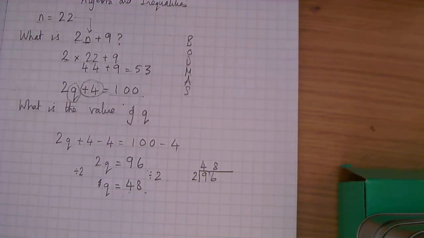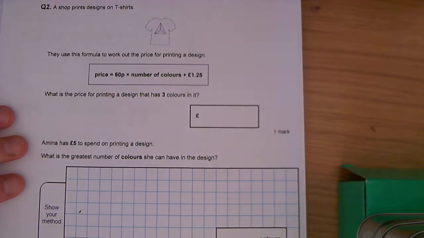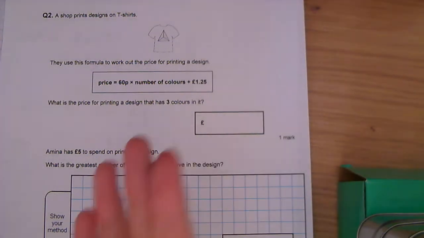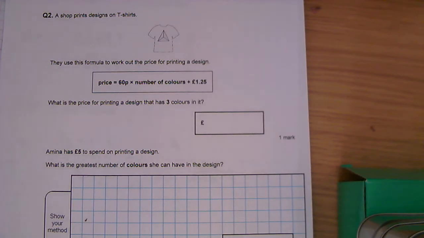Let's look at another algebra question, but it uses formulae. This is a test type question. A shop prints designs on t-shirts. They use a formula to work out the price for printed and design. So formulae are useful if you want to, for example, in this question, vary the number of colours. You have a way of following some instructions to work out the price or the cost of something.